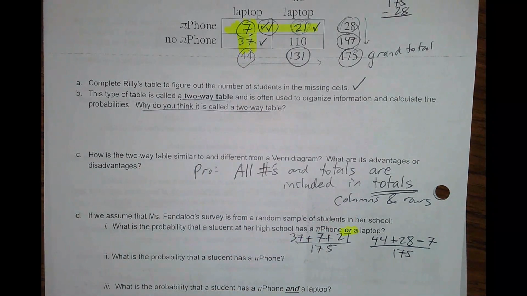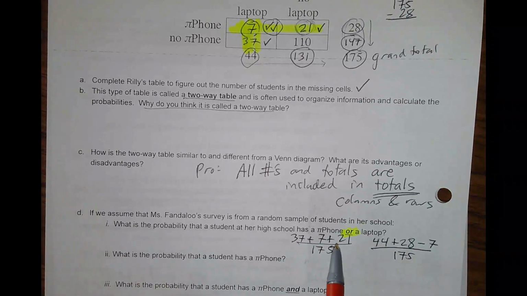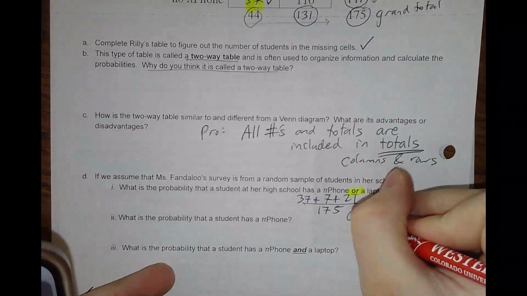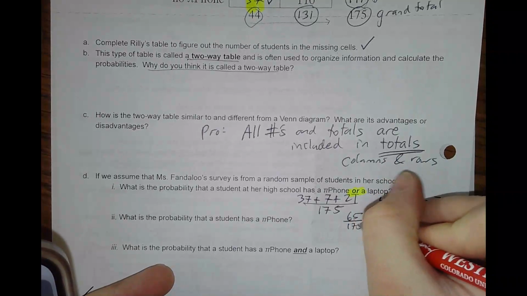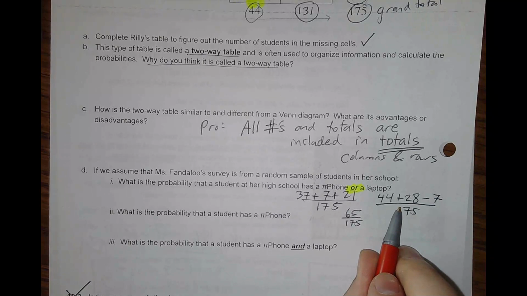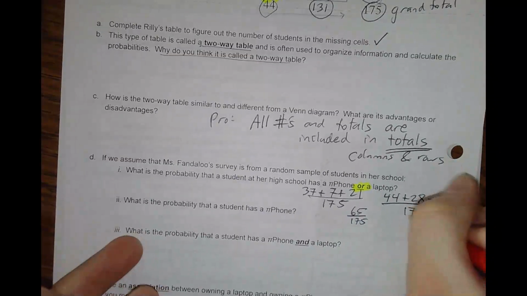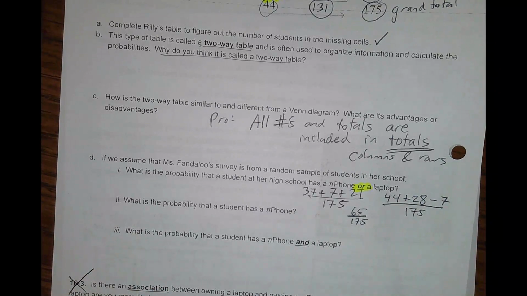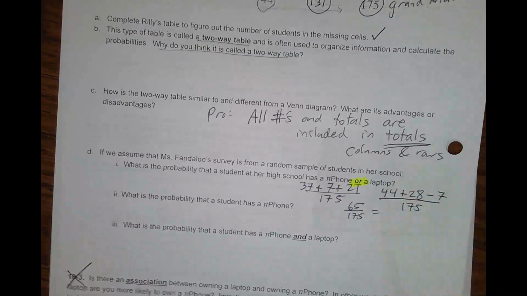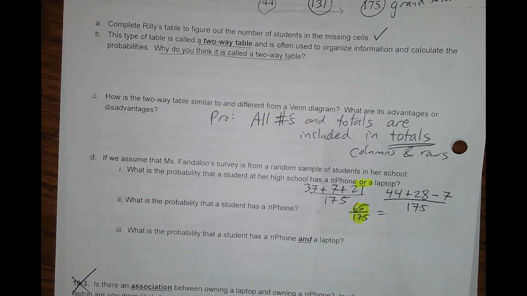So doing this calculation, we're going to get 37 plus 7 plus 21. That would be 65. 65 out of 175. Otherwise, we can do it this way. 44 plus 28 minus 7. It's 65. We also get 65. Now, if we just simply divide these 2 numbers, we're going to get our answer as a decimal or a percent.